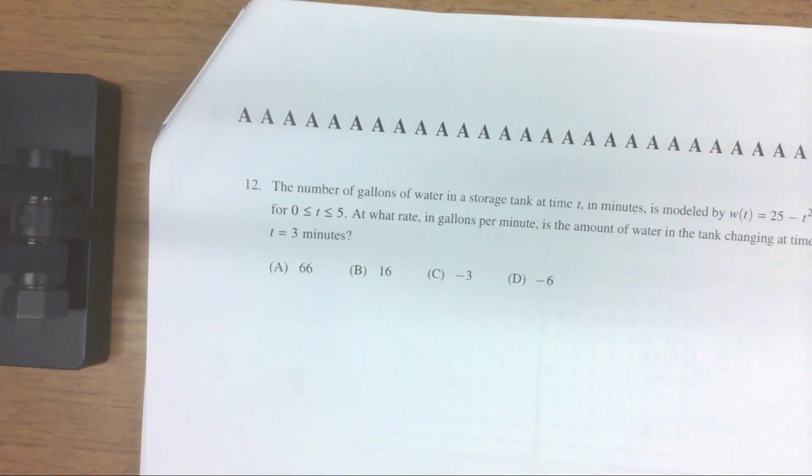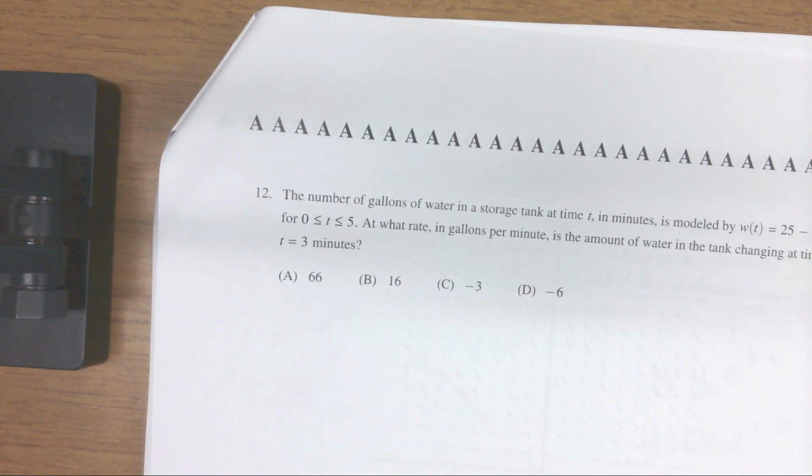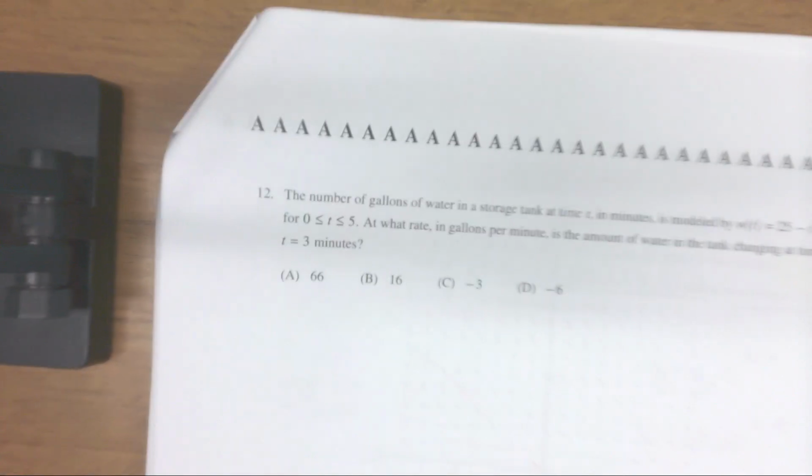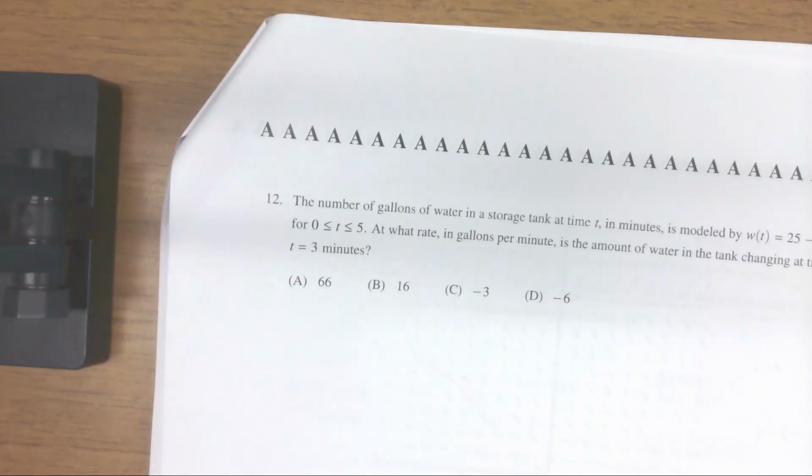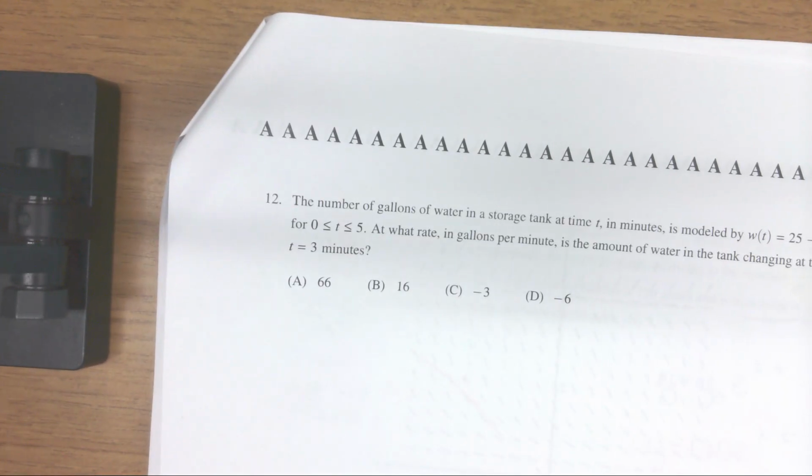We were just talking about it. At what rate in gallons per minute is the amount of water changing at time t equals 3? Tell me what that means. Did I give you 2 times? Instantaneous.